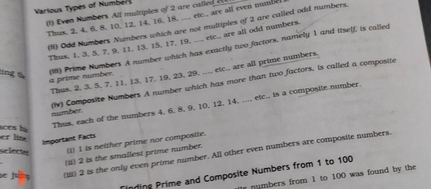Composite numbers. A number which has more than two factors is called a composite number. Thus, each of the numbers 4, 6, 8, 9, 10, 12, 14, etc. is a composite number.